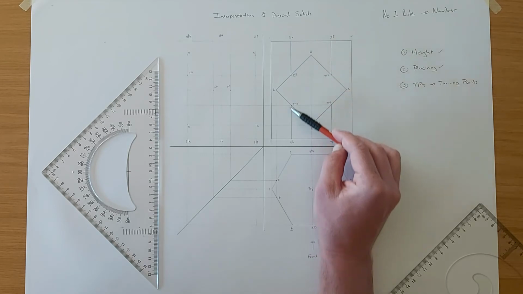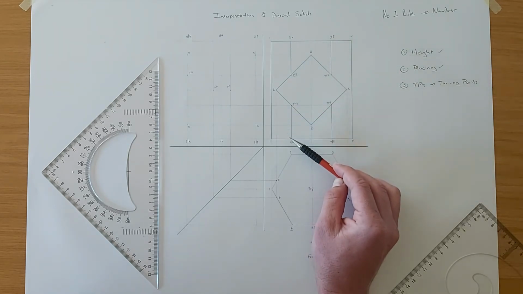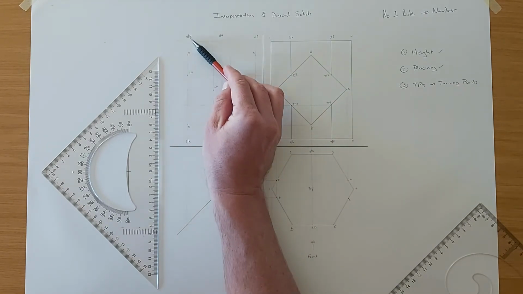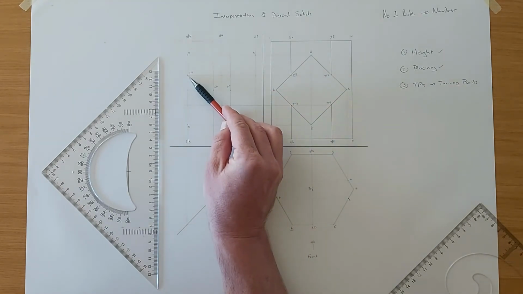Okay, this whole corner here is corner 6. On corner 6 it changes direction. So I'm projecting it over to corner 6, which is on this corner here, and where they cross, that will be TP1. Everybody with me?